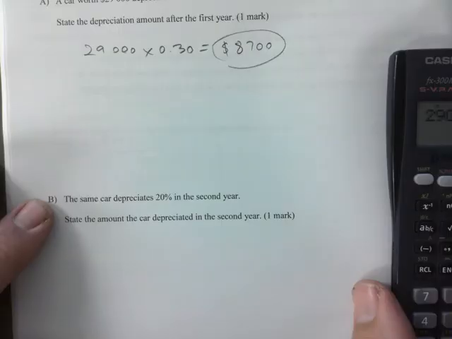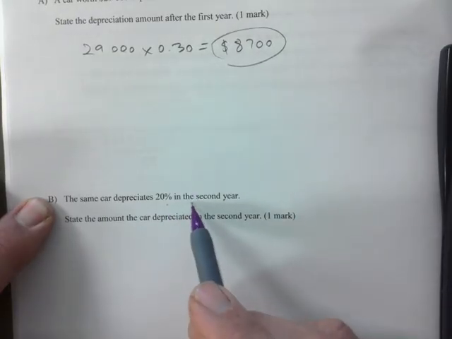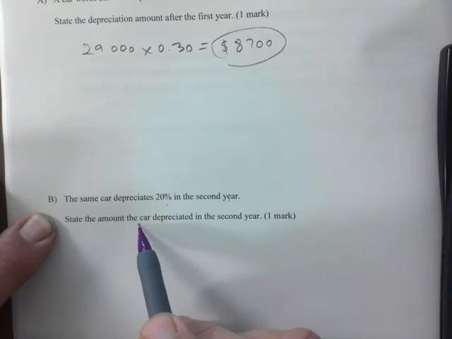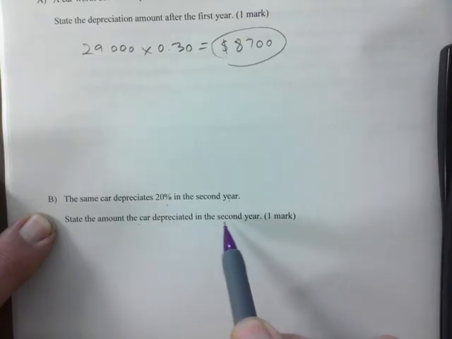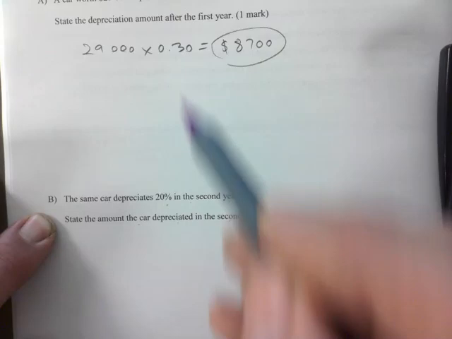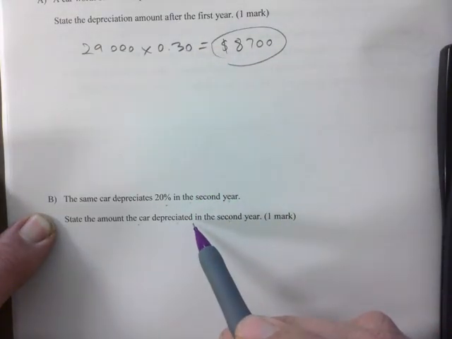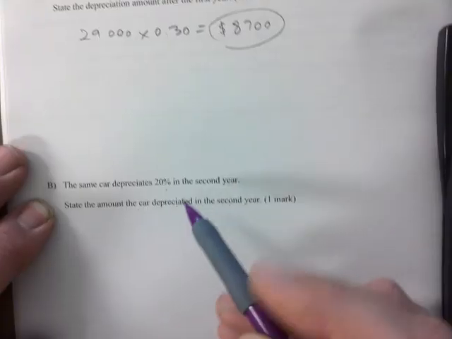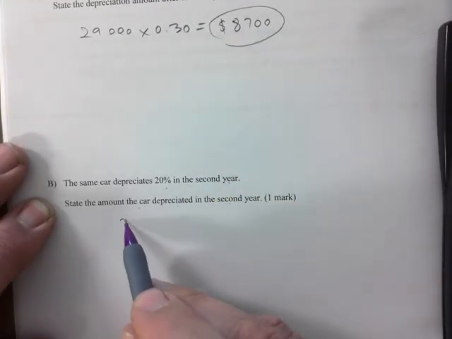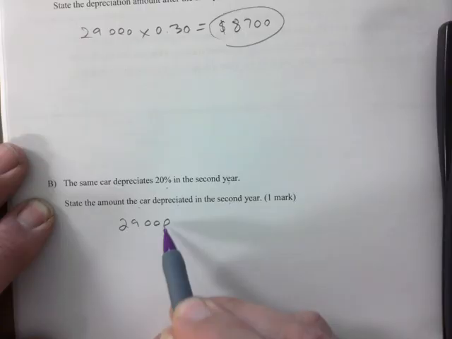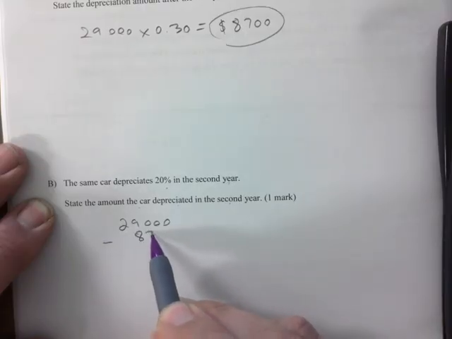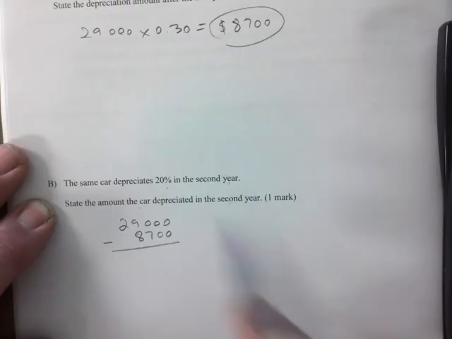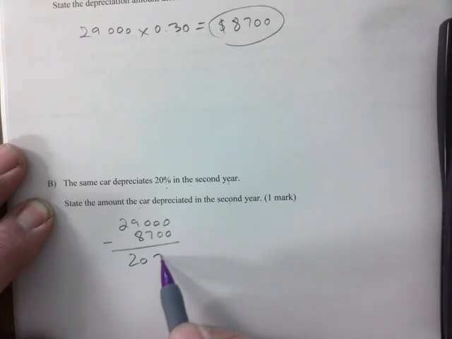If the same car depreciates 20% in the second year, state the amount the car depreciated in the second year. So they're kind of mixing up the wording, but they mean the same thing. Like, how much are you losing the second year? What would you have to do here? 29,000 minus what is lost the first year. That's 20,300.